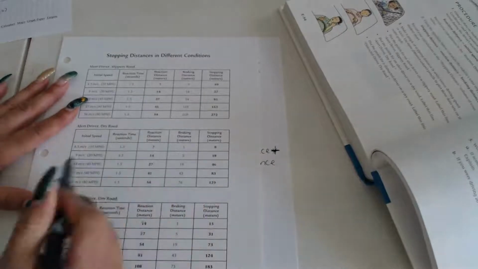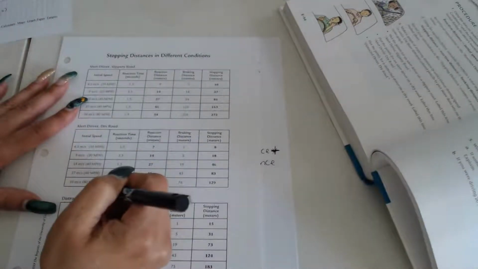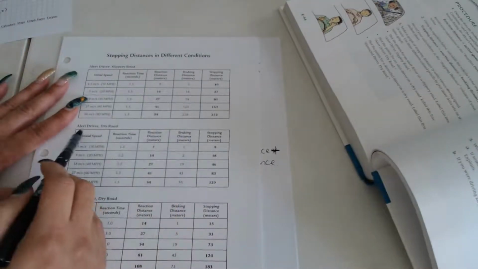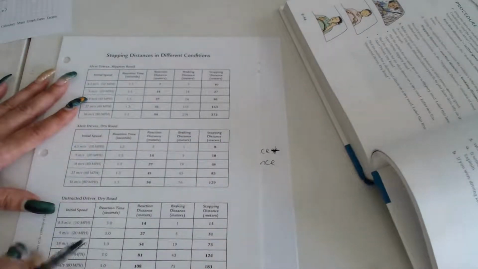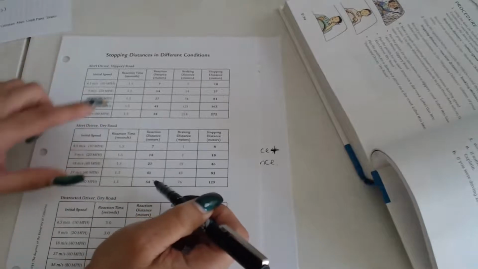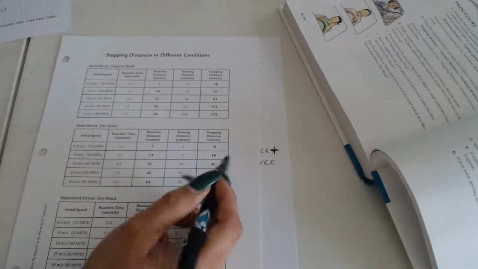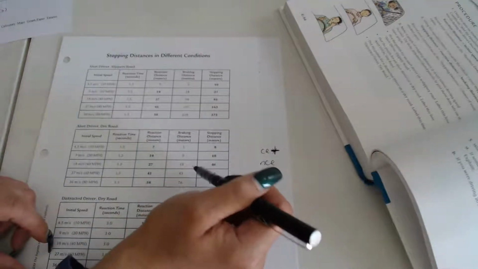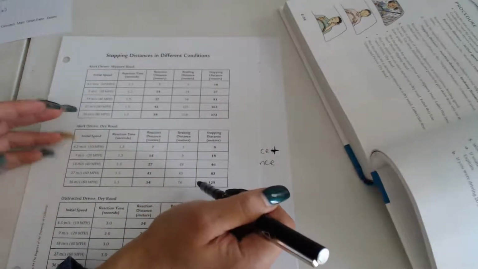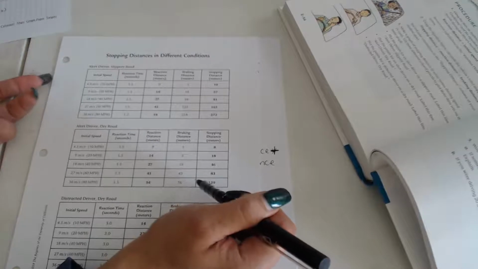Now you're on a dry road, and you'll see your reaction time is 1.5 seconds. Your reaction distance is the same here because it's simply your reaction. But your braking distance changes now because the road is dry, so there's an increased amount of friction.